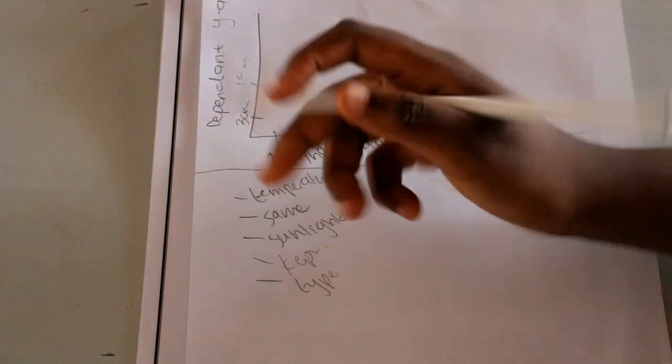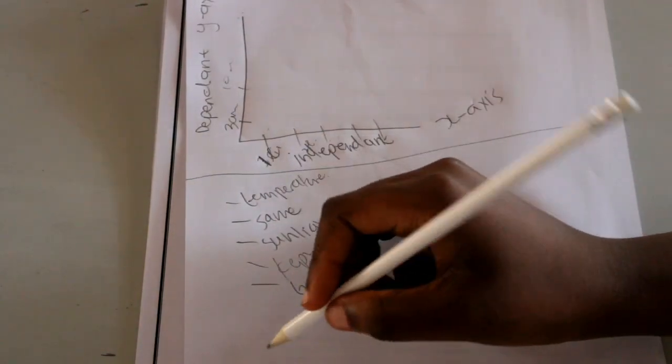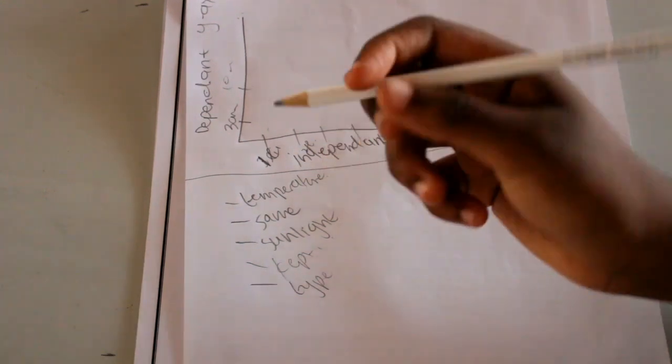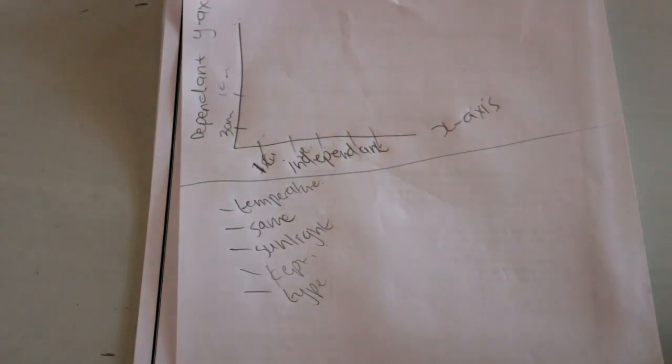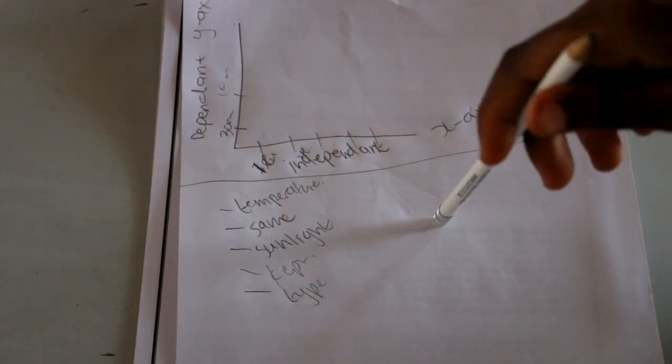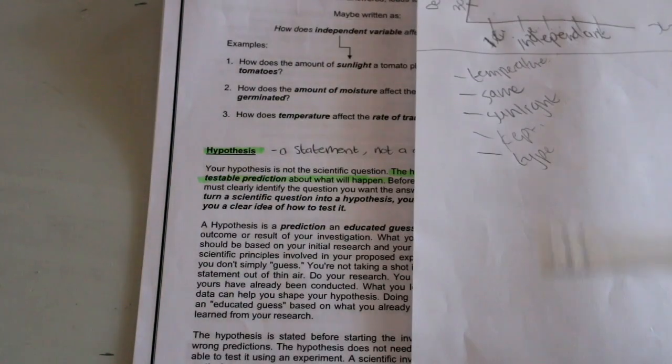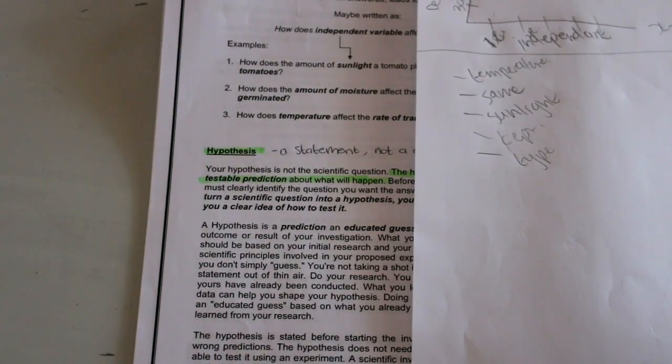Or I can say the more water I give my plant, the more it will grow. That's a hypothesis. It's a statement you make before you do your experiment. So you just guess. It's an educated guess basically. You just say, okay, will it grow faster, no, it will grow slower or something like that. So it's a prediction.